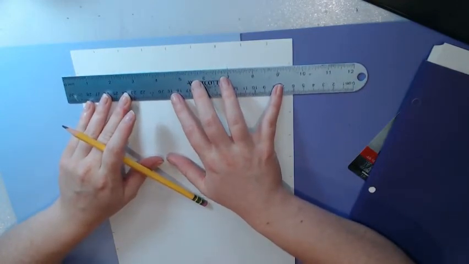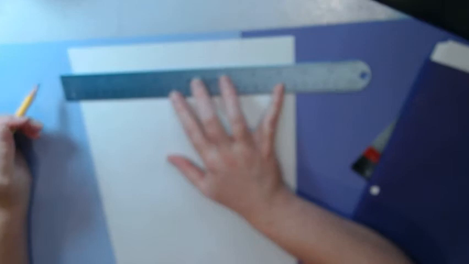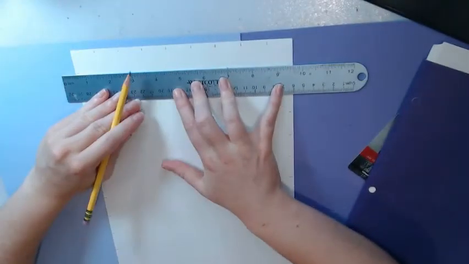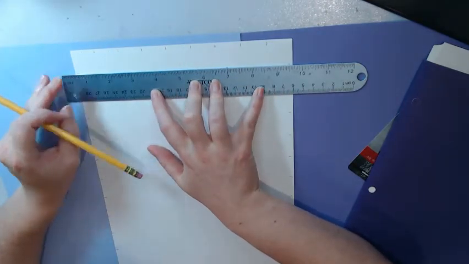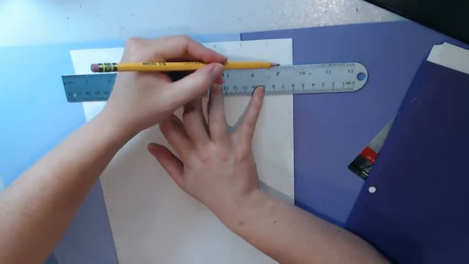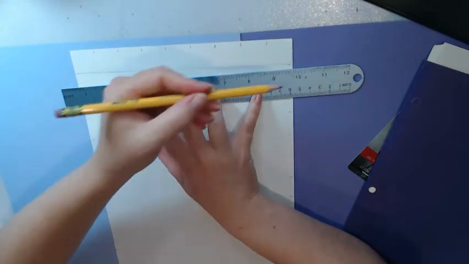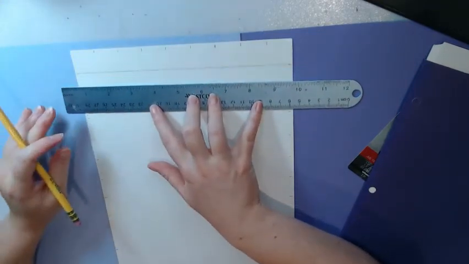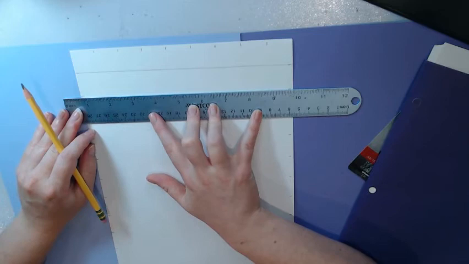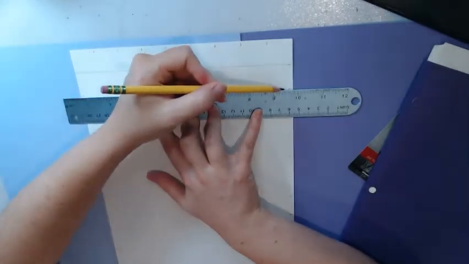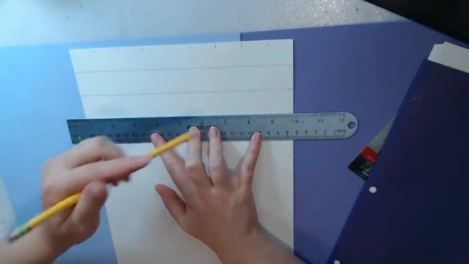Take your ruler and line it up from the 1st inch to the 1st inch. Hold it in the center. That way it does not move. Make sure your pencil is going straight across. Put a lot of pressure on the ruler so that it doesn't move. And butt the pencil up right to the edge of the ruler.